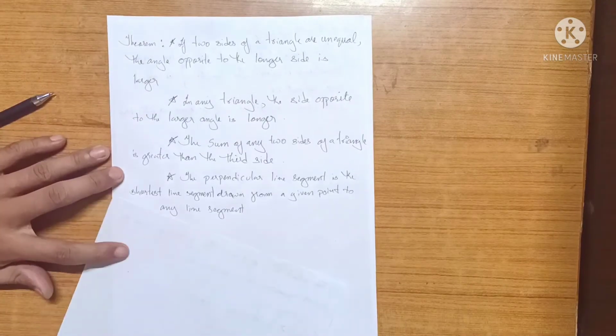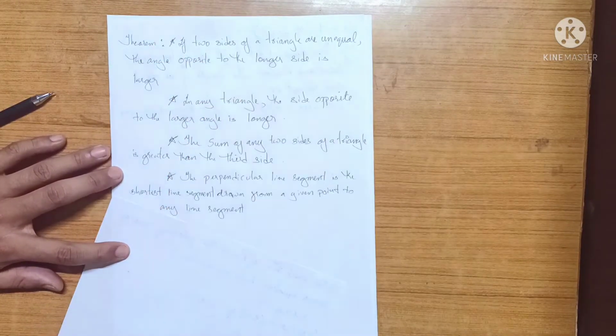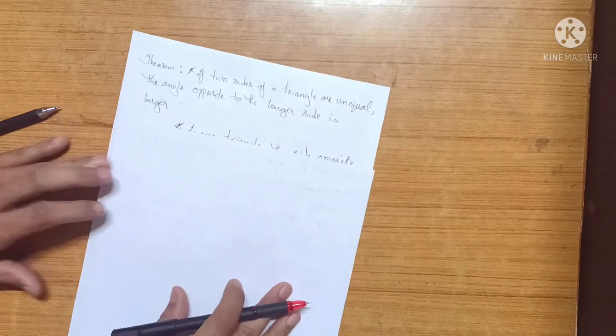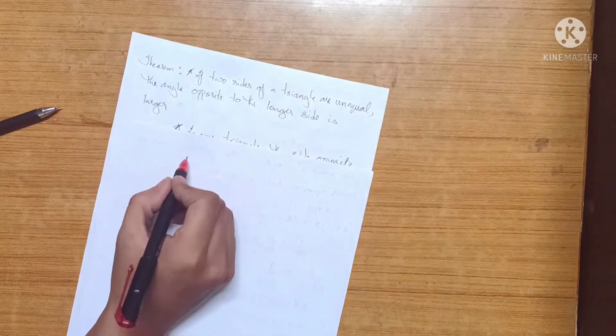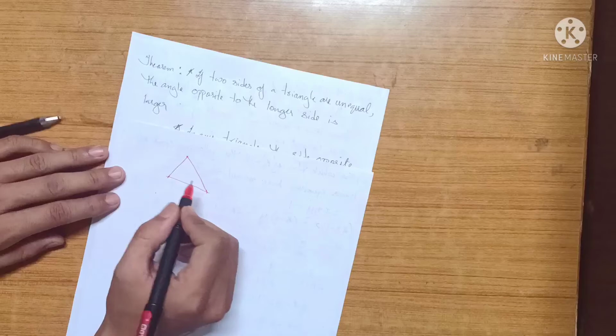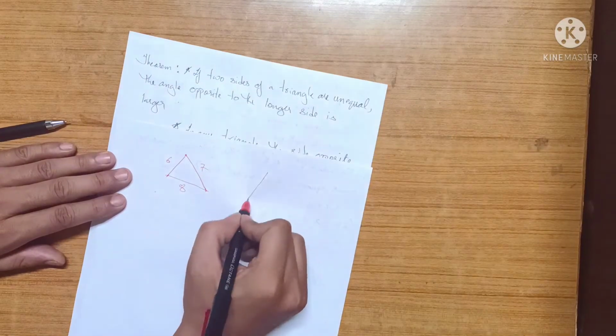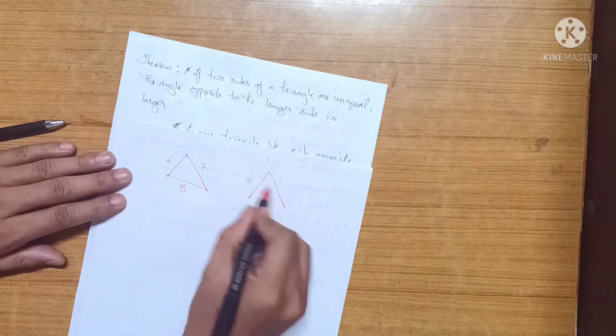Okay, so the first one is, if two sides of a triangle are unequal. So if a triangle is there and none of the sides are equal, it doesn't work if it's 7 and 7.